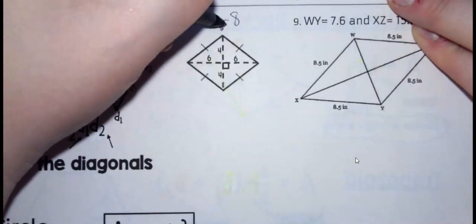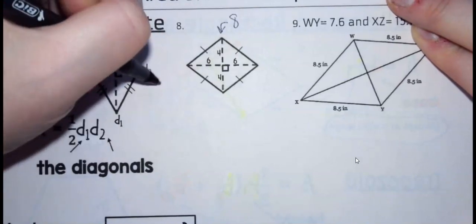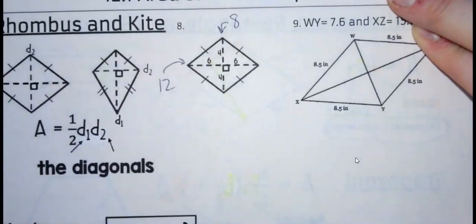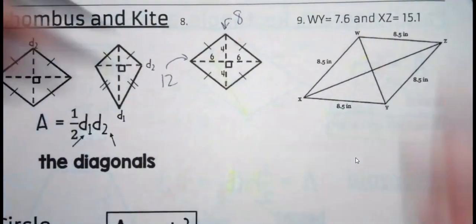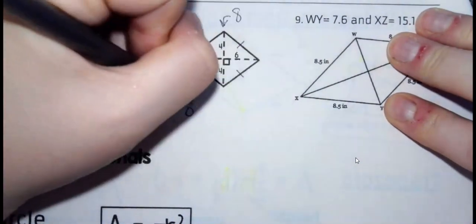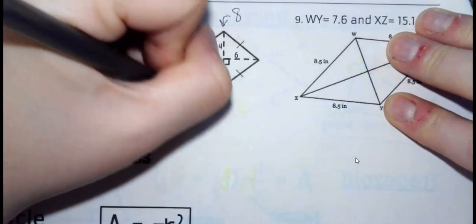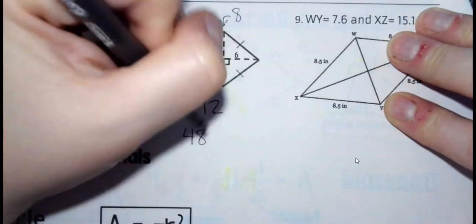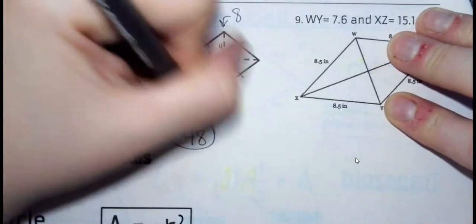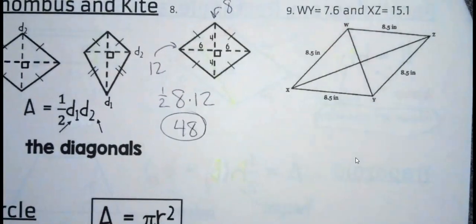So this diagonal is 8. It is not 4. This diagonal is 12. It is not 6. You've got to add them across. So 1/2 times 8 times 12, which is 96 divided by 2, is 48. So 48 is going to be your answer. I don't know what the units are, so I'm just going to say 48.